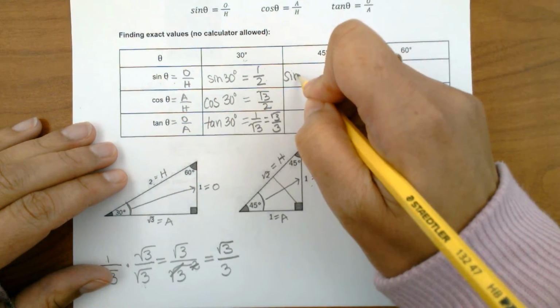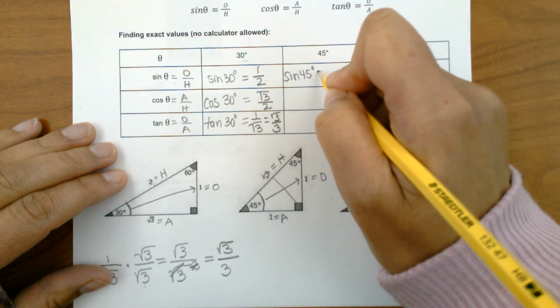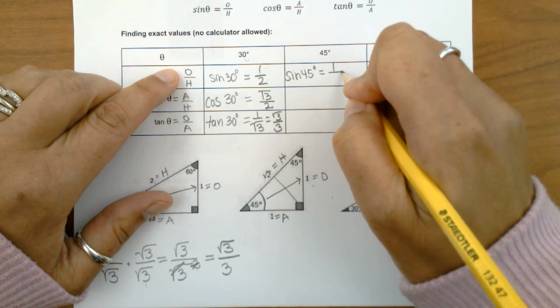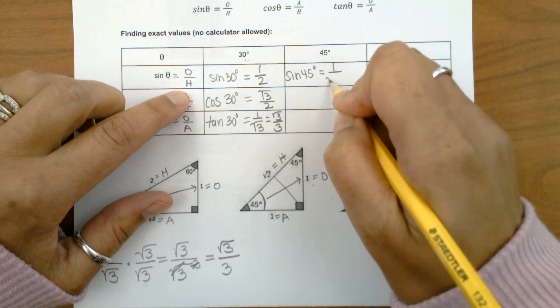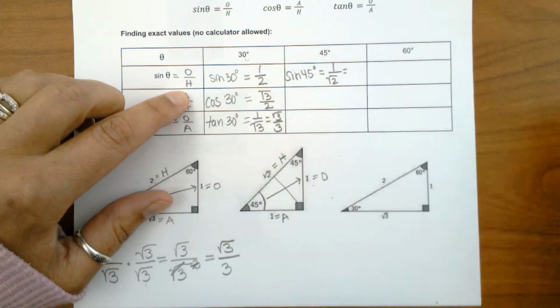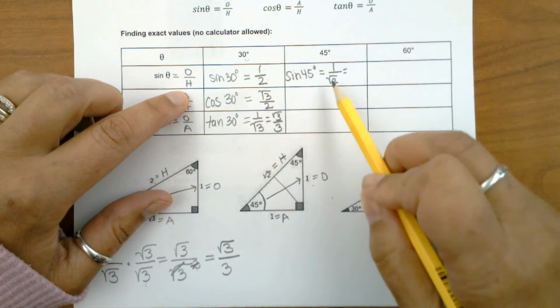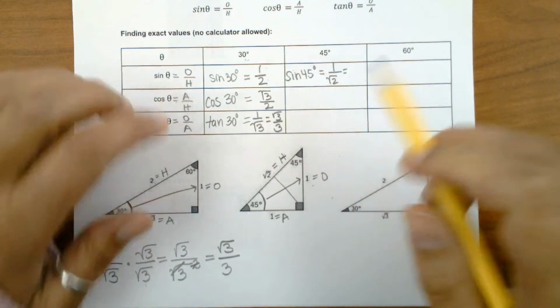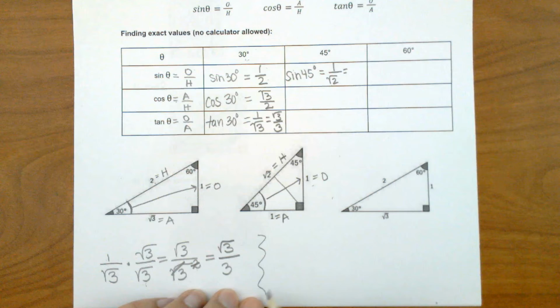So we're going to do the sine of 45 degrees equals opposite 1 over hypotenuse square root of 2. What are you realizing, everybody? That's right. This square root symbol is in the denominator. I can't have that. So what are we going to have to do? We're going to have to rationalize the denominator.